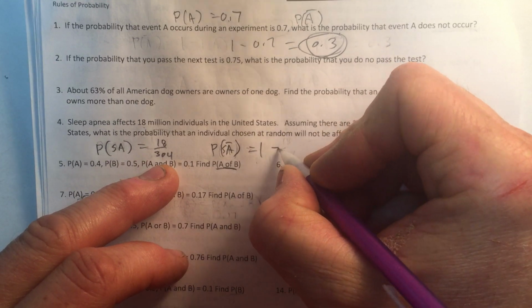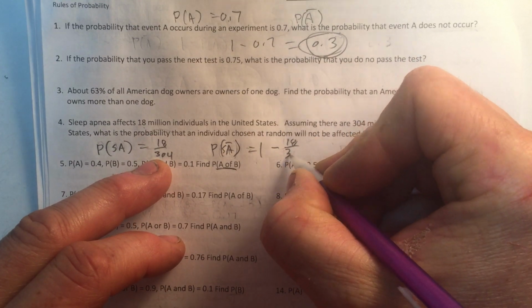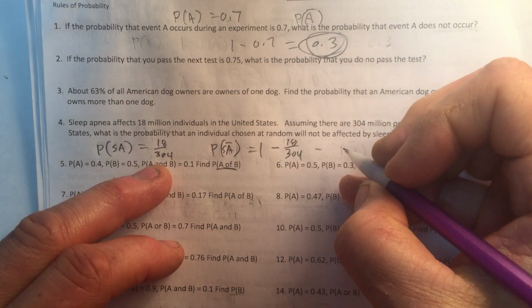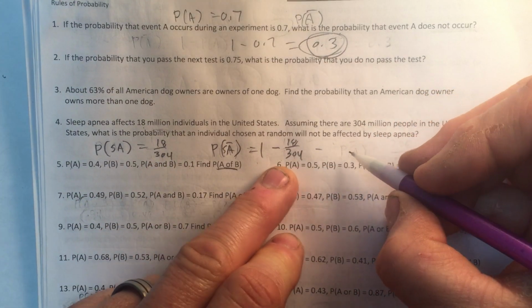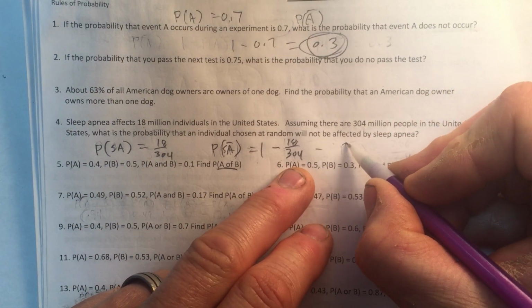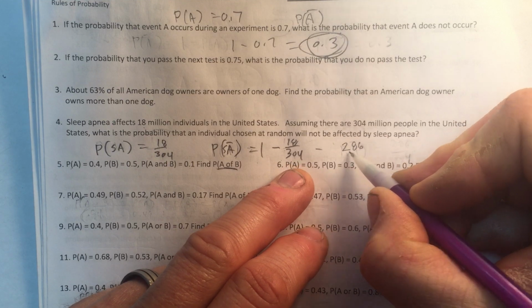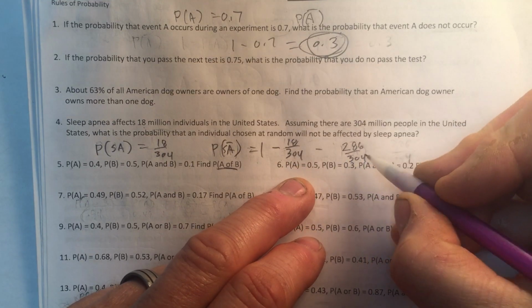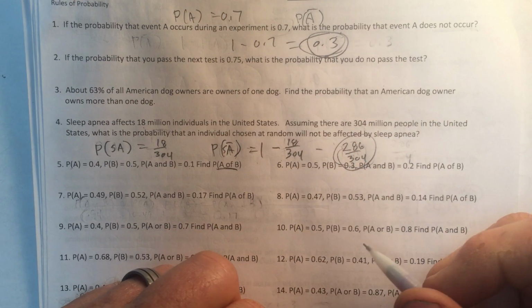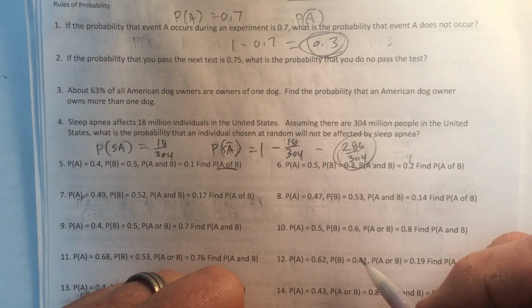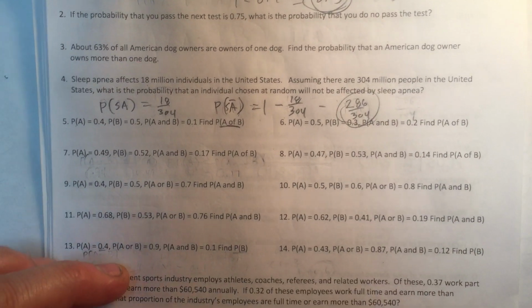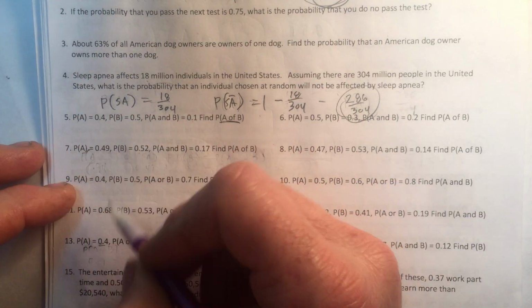So that's going to be 1 minus 18 over 304, which is going to be 86 over 304. And that'd be your answer right there. Okay. Now, what about down here in some of these?